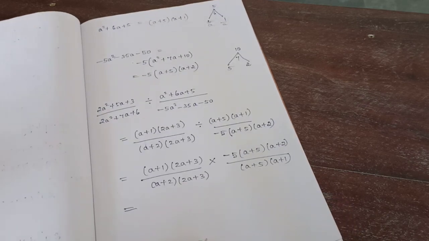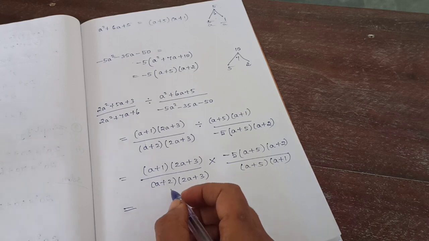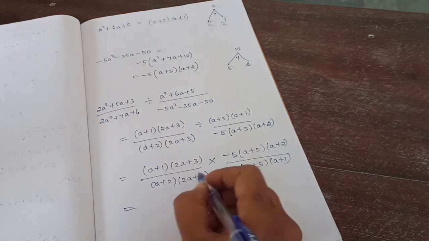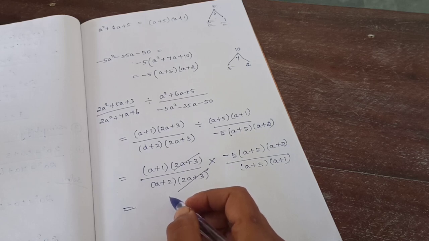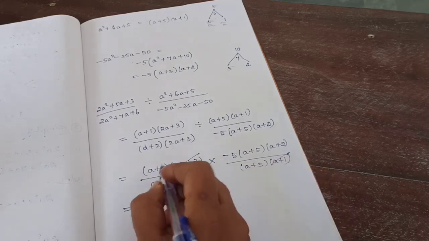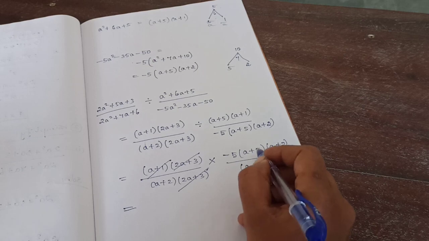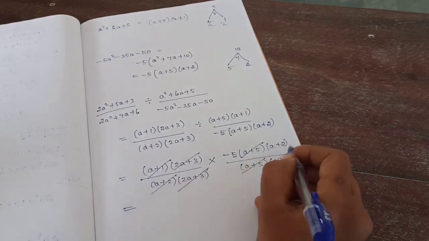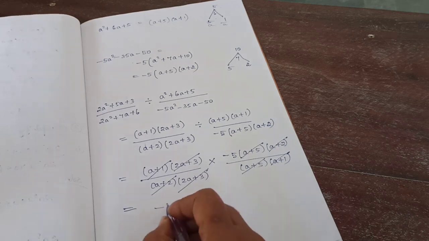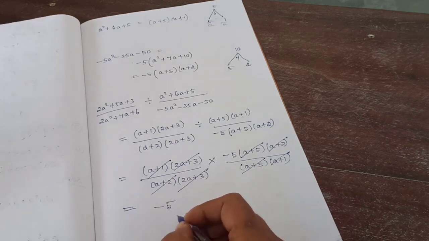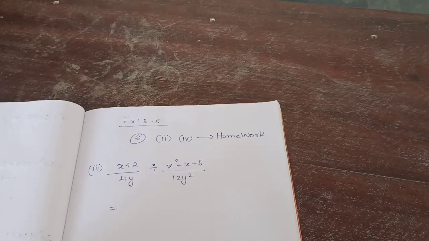Then cancel the possible terms which are equal: 2a plus 3, 2a plus 3. Then any other possible cancellation? A plus 1, a plus 1. A plus 5, a plus 5. A plus 2, a plus 2. And any other terms remaining? Yes, minus 5. So minus 5 is the required answer.